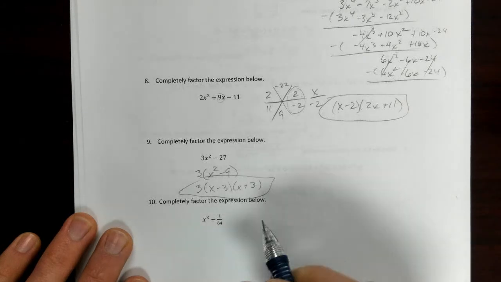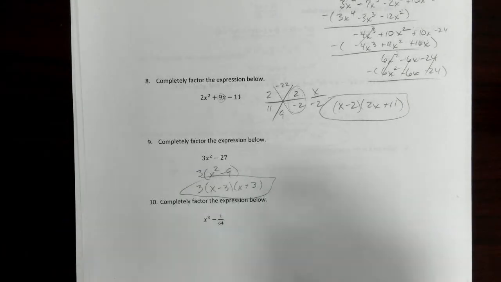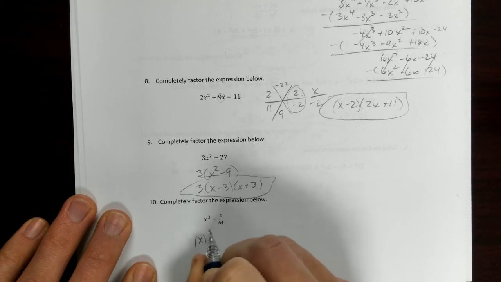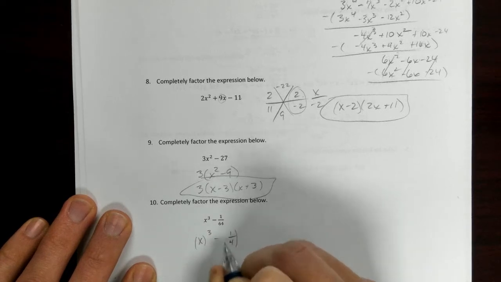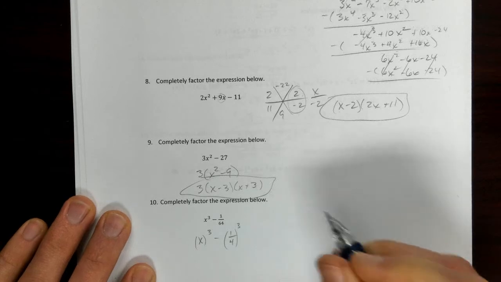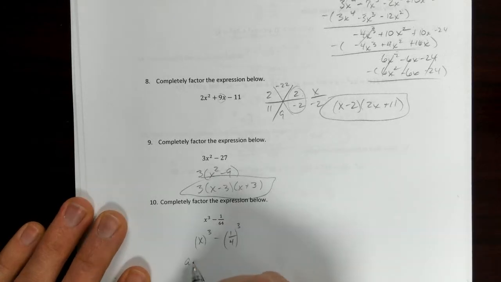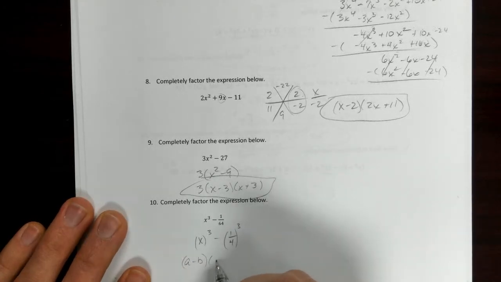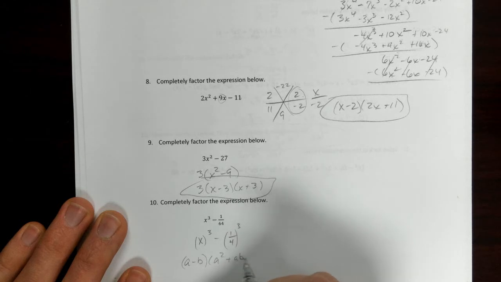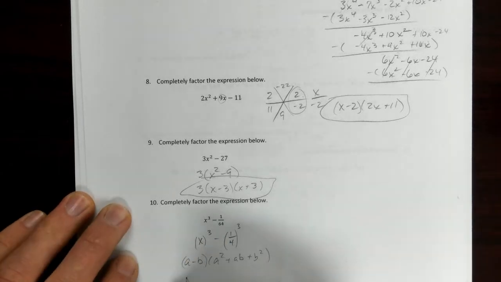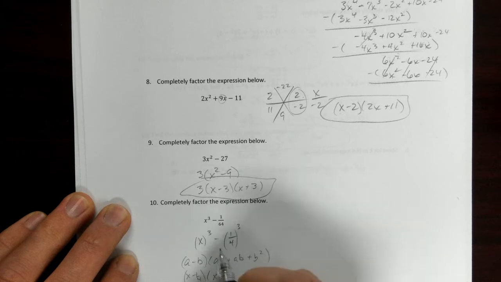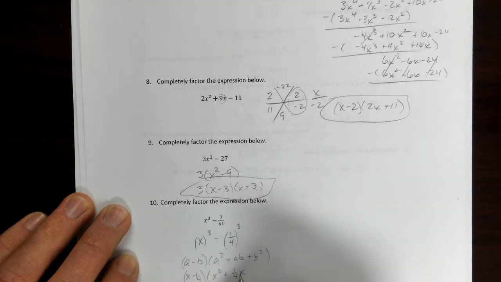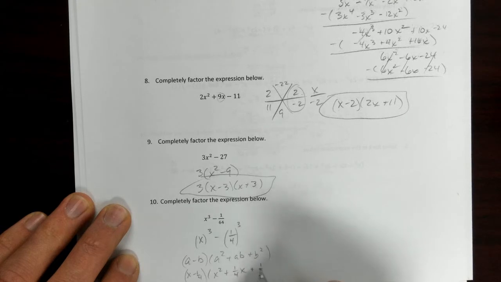Same thing here. We have a difference of two cubes. Okay, so this is x cubed minus 1 over 4 cubed. Alright, so what we're going to do is take a minus b, and then we have a squared plus ab plus b squared. Alright, so this is a, this is b. So we've got x minus 1/4. We've got x squared plus 1/4 x, because ab, and then plus b squared, so plus 1 over 16.